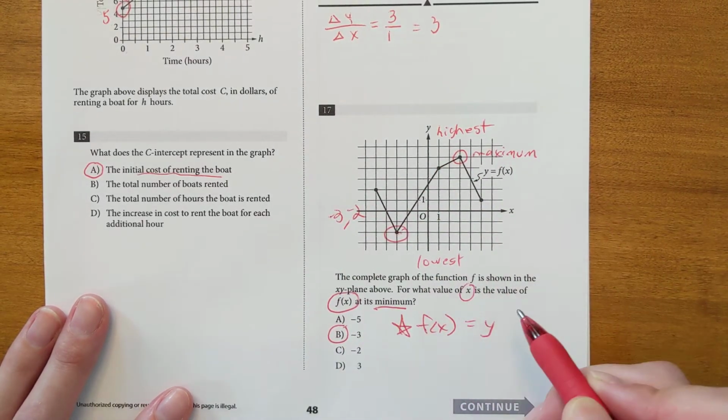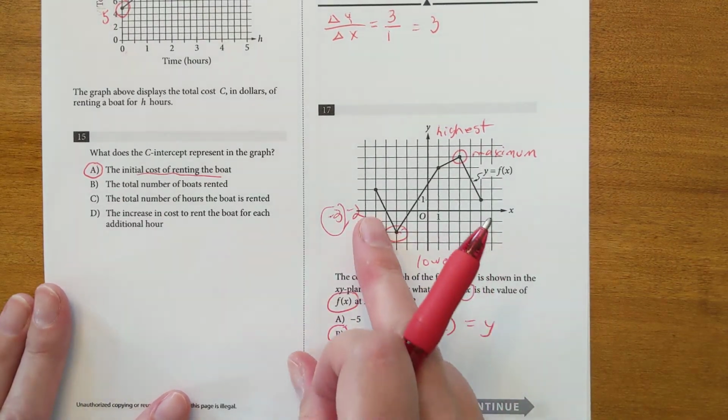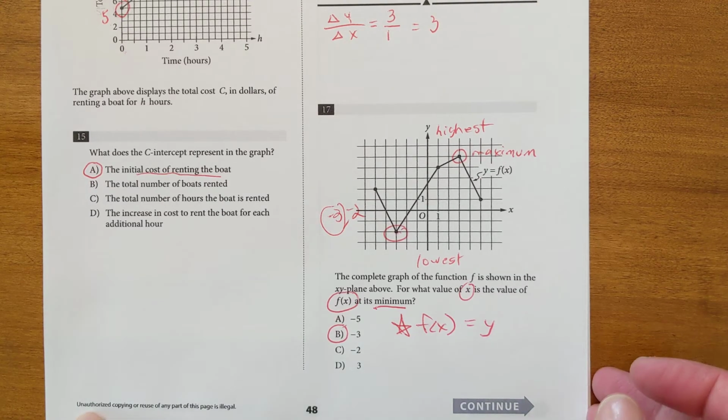So what is the value of x? When it's the minimum, the value is -3. And the y value is -2. They didn't ask for the y value, so be careful. They didn't want that. They wanted the x value. So make sure you read, again, always read what they're asking for.